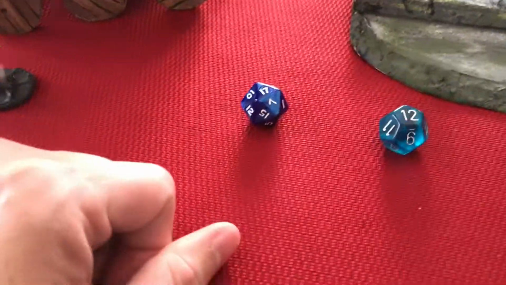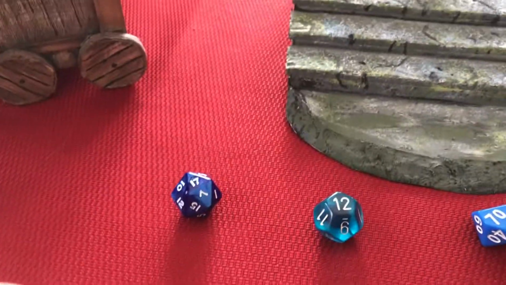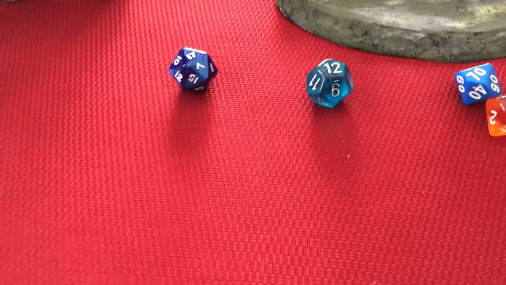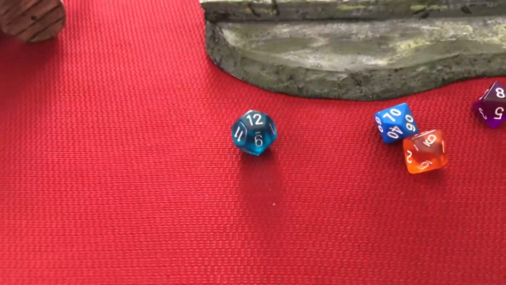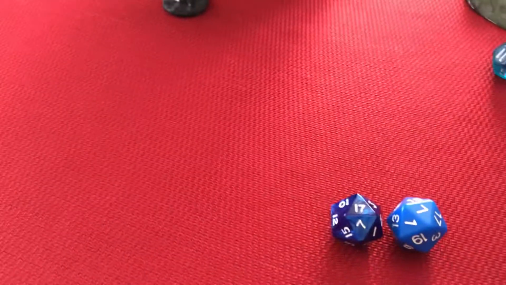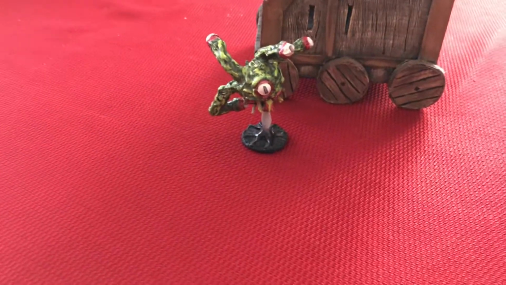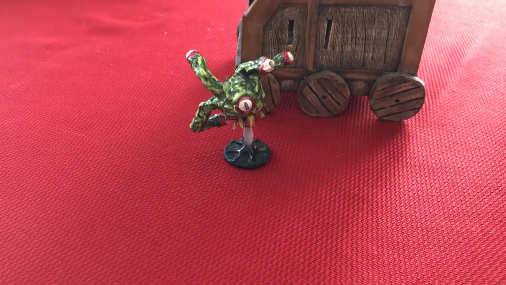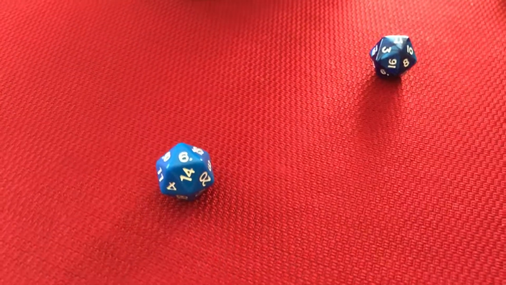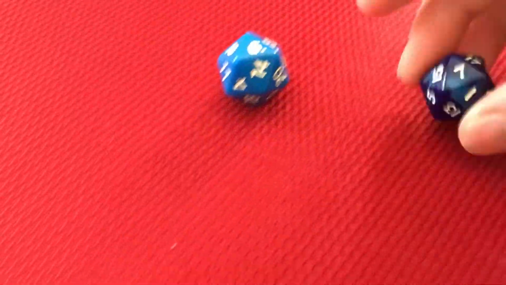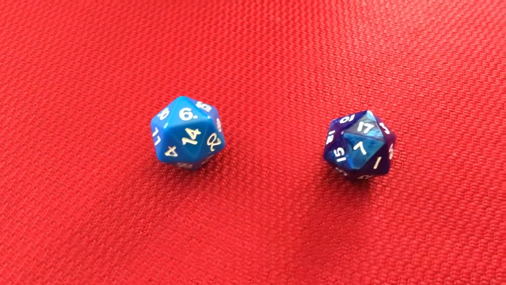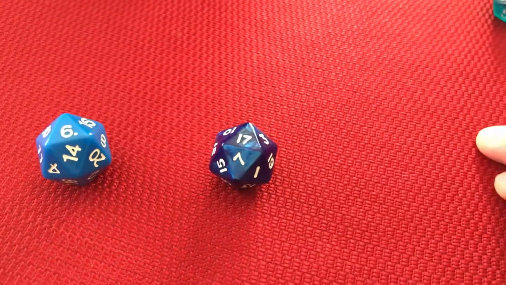Now, there might be situations in the game in which you have a condition called advantage or disadvantage. For example, let's say that you are hiding in some shrubbery and the monster doesn't see you when you fire your crossbow. You would have advantage. In that case, you roll 2 D20s and take the higher result. I've got a 6 and a 17 here. Hey, the 17 is the winner.